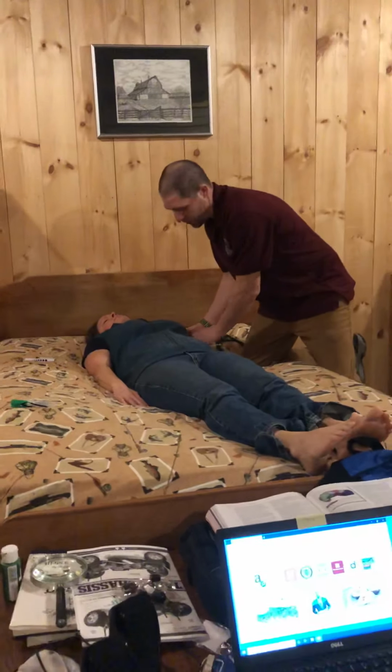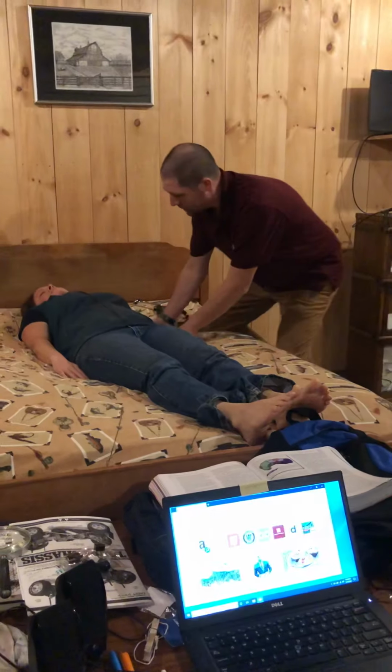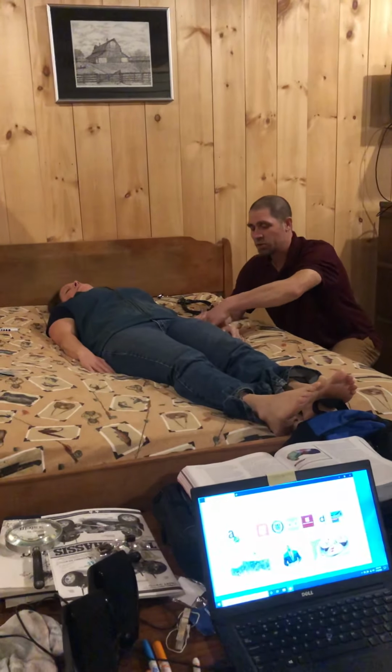I'm going to check this arm right here. Are there any fractures, any bleeding, any DCAP-BTLS? I'm going to recheck this pulse right here.